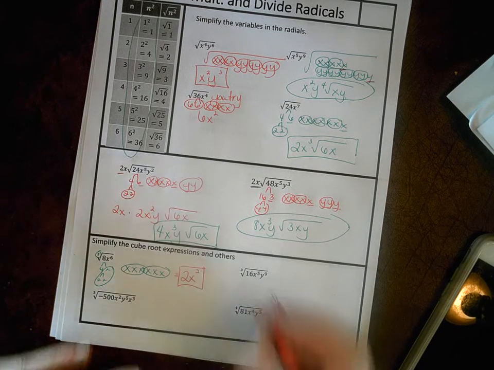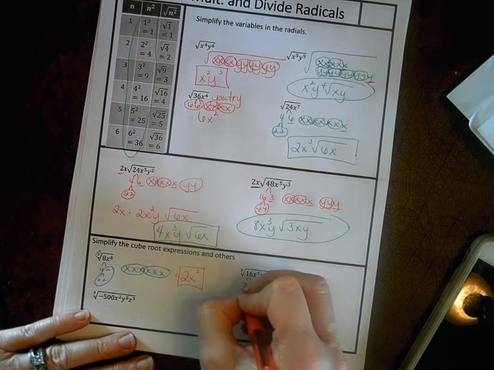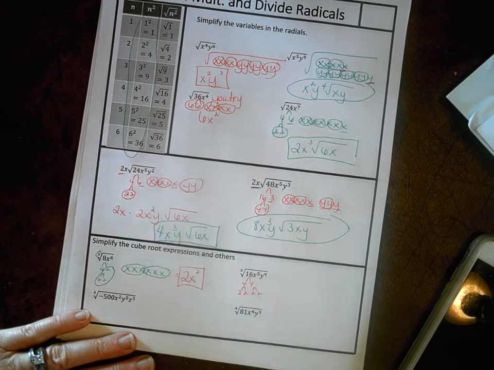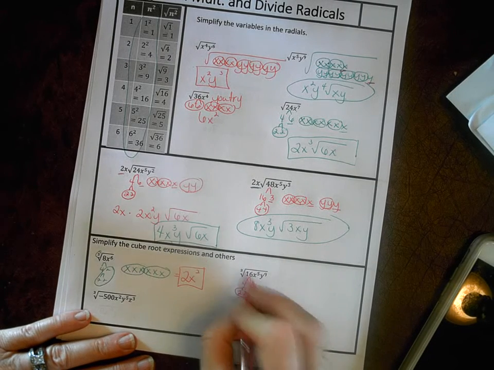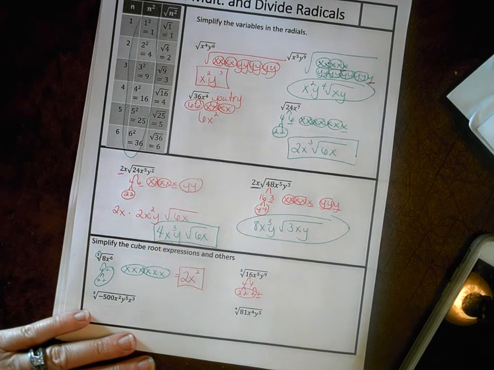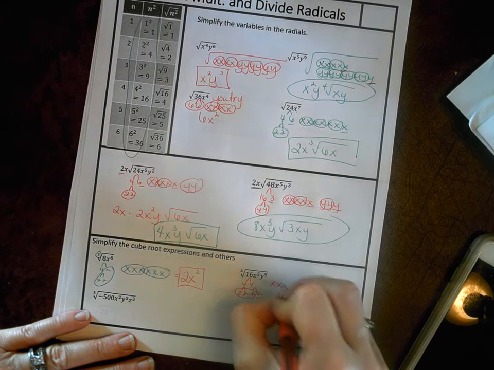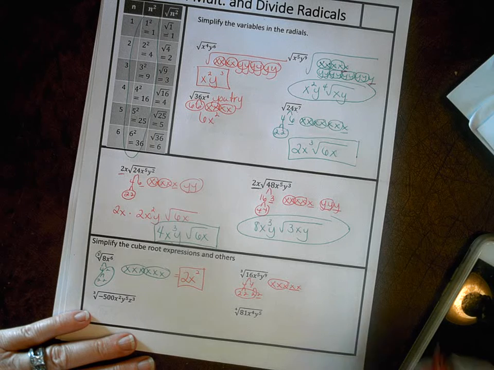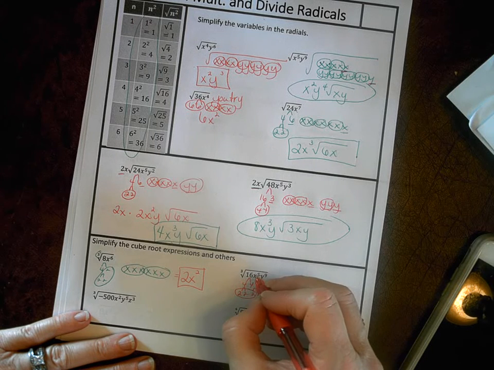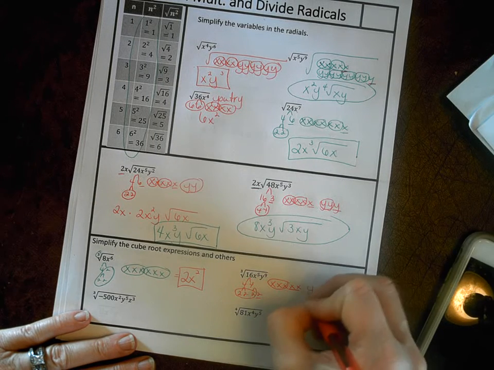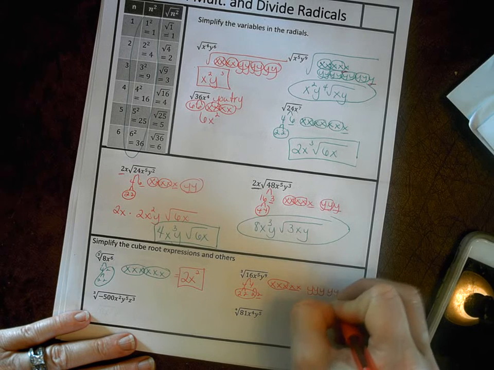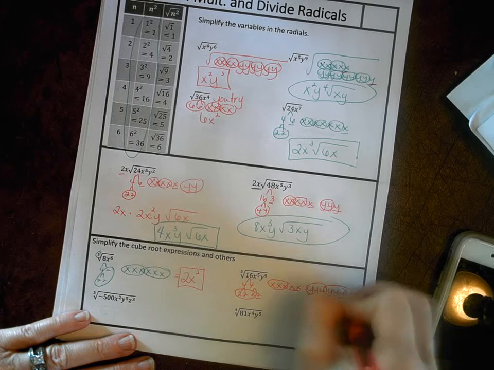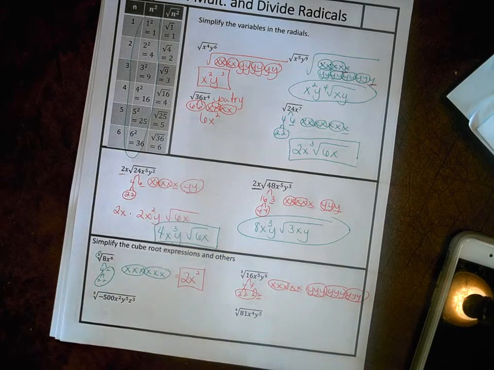So the next one, 16 is 4 times 4, 2 times 2 times 2. Okay, I need groups of 3 because it's a cube root. So I have 1 left over. X to the 5th, I can make 1 group, but you have 2 left over, basically because 3 goes into 5 one time with a remainder of 2. And Y to the 9th, you can actually make 3 groups. So you notice it divides evenly. That's why they're all circled.